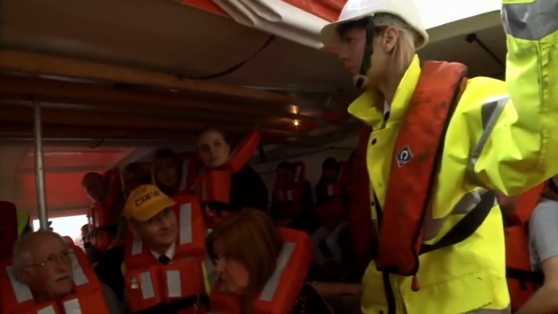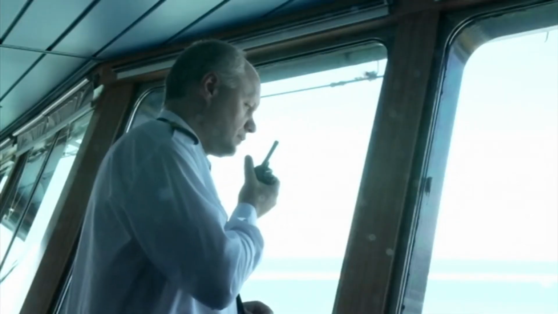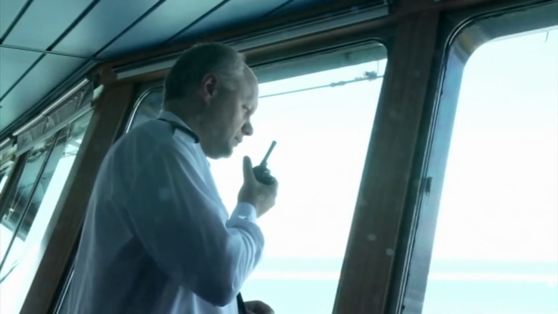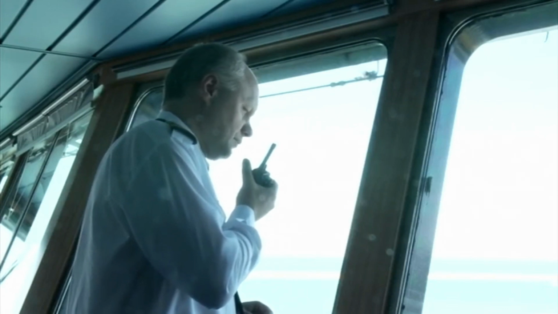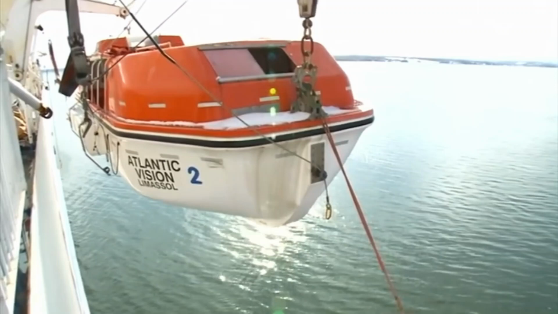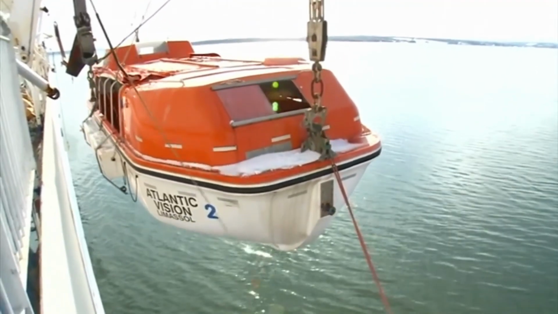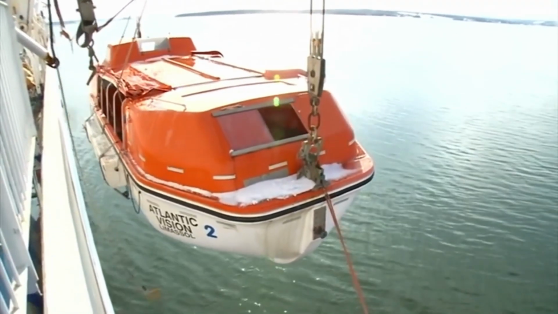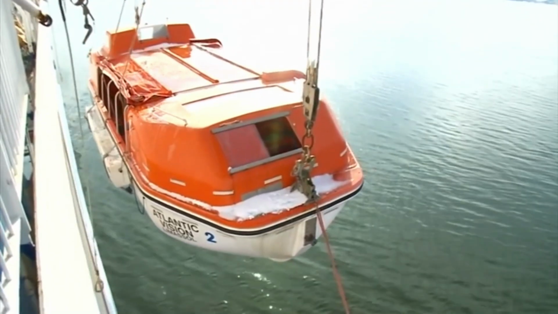Thank you. Lifeboat 2, full and ready to launch. Once the order to launch has been received from the master, Lifeboat 2 is clear to launch. Over. The boat can be lowered. This is done either by a winch operator or from within the boat. It is the responsibility of the person in charge to release the boat at the end of its descent.